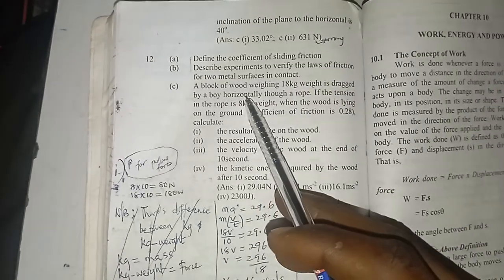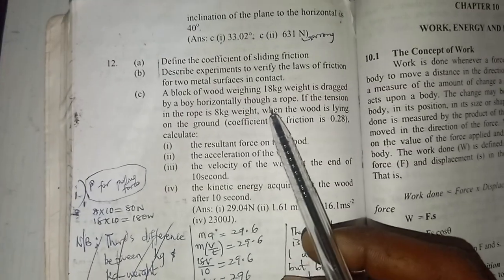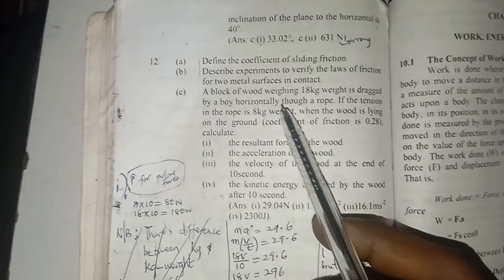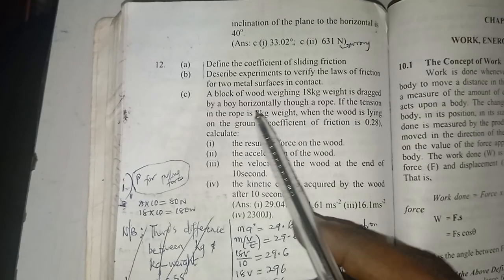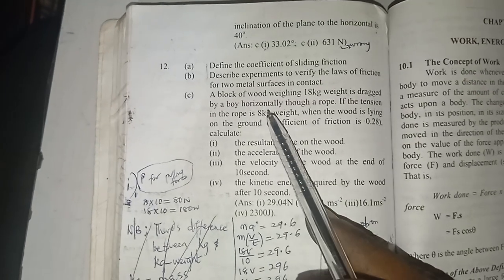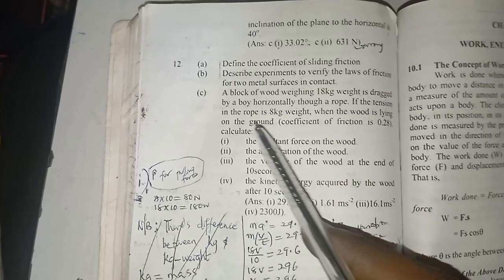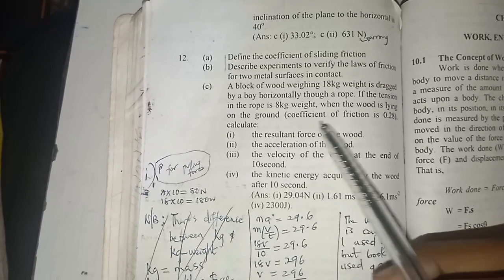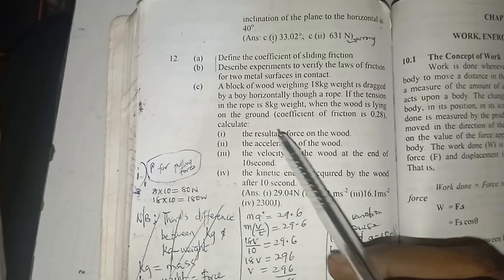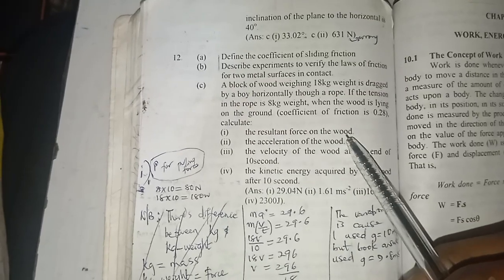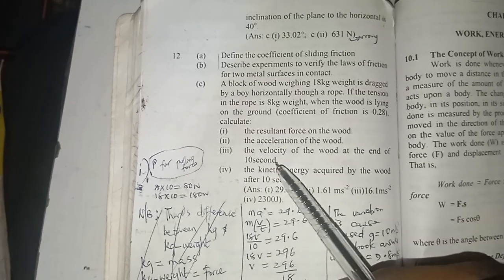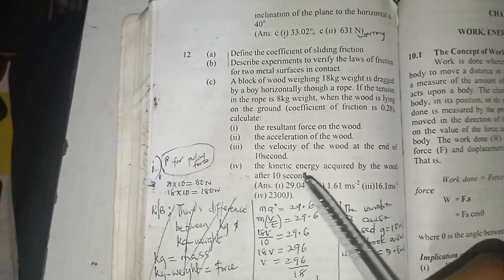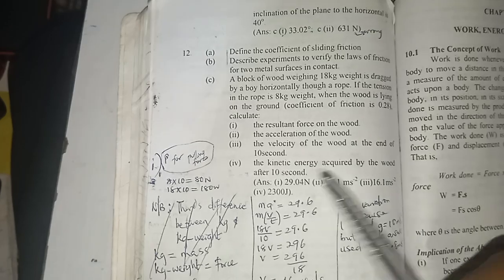A block of wood weighing 18 kg is dragged by a boy horizontally through a rope. If the tension in the rope is 8 kg weight when the wood is lying on the ground, and the coefficient of friction is 0.28, calculate the resultant force on the wood, the acceleration of the wood, the velocity of the wood at the end of 10 seconds, and the kinetic energy acquired by the wood after 10 seconds.